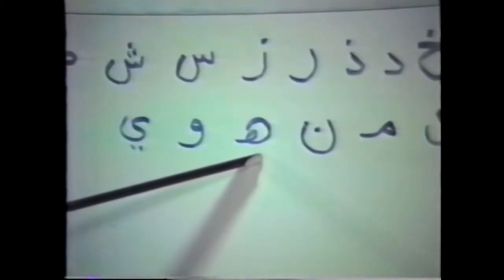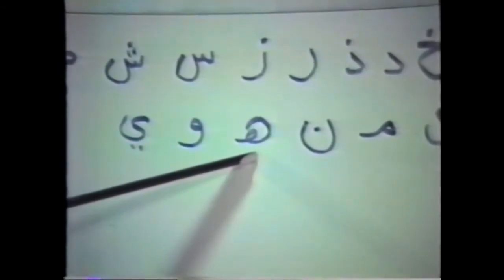This is Ha, represented by the letter H in English, as in Harry. This is Wow, which is equivalent to the English W. And this is the last letter, Ya, equivalent to the letter Y in English. Now, these are all consonants. There are no vowels in the Arabic language. Another surprise, no vowels. Arabic is written from right to left, surprise, and there are no vowels.